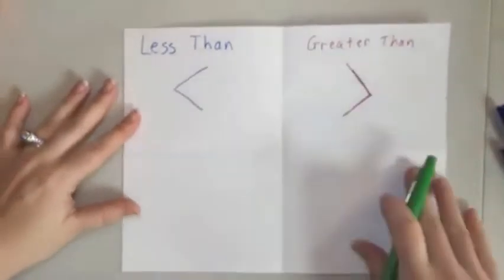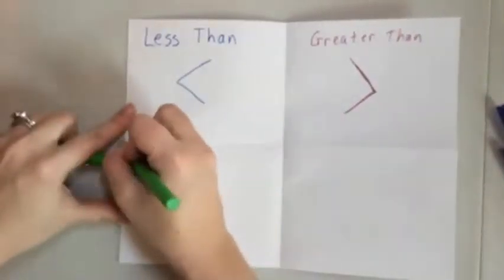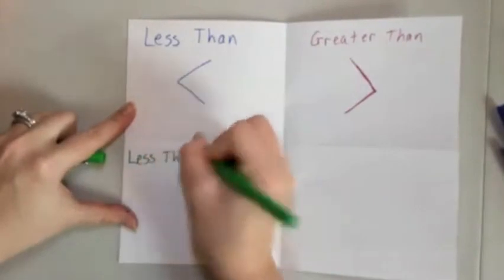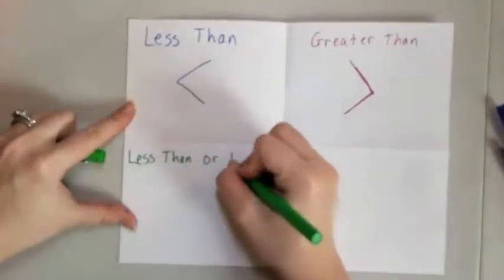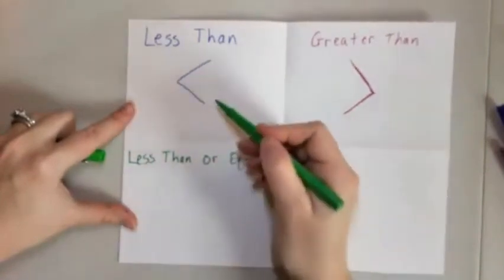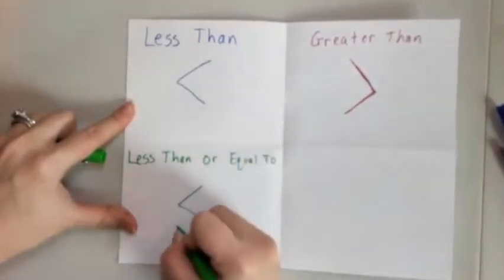All right, next I'm going to draw less than or equal to. So I'm going to write that out first. Less than or equal to. I'm going to draw the same symbol, but with a line underneath.